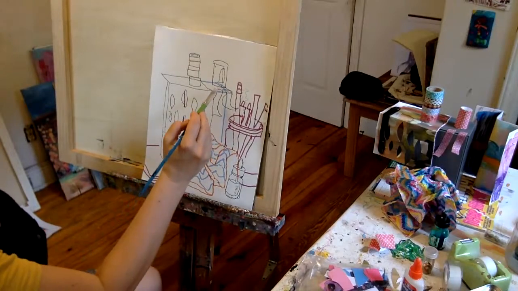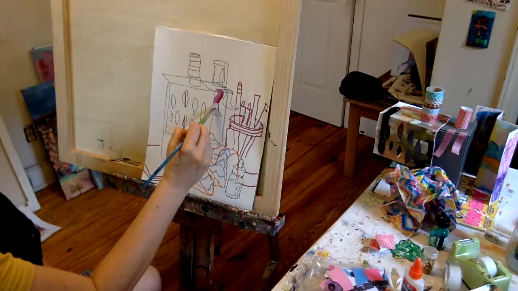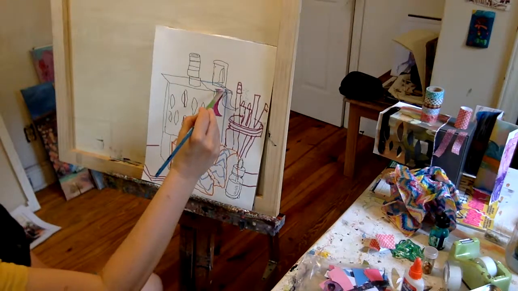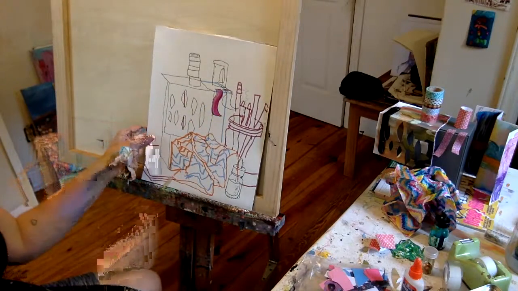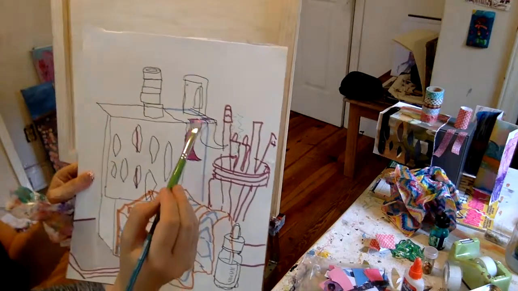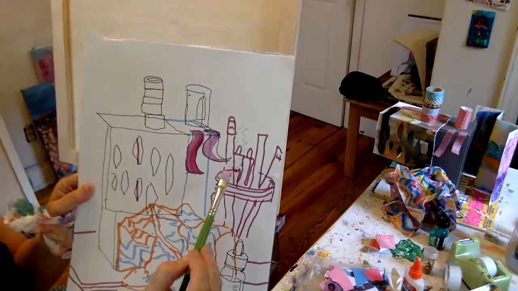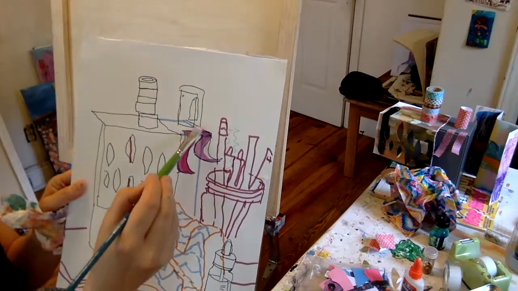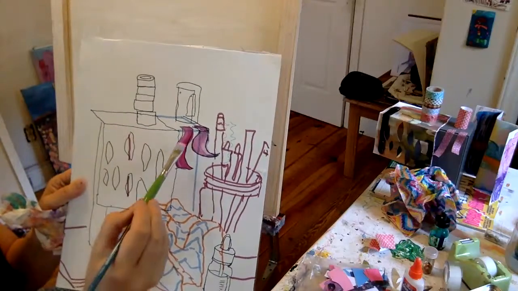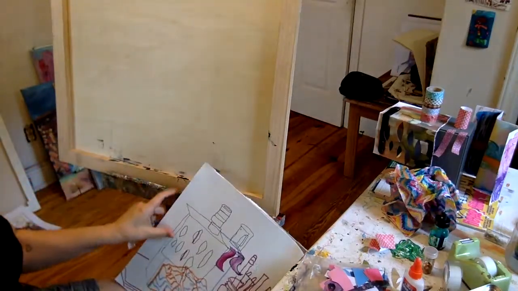So I'm going to start off by just blocking in the different colors. I just want to show how this marker bleeds a lot, and it's really fun. I don't know if you can see that. I love that. Okay. Oops.